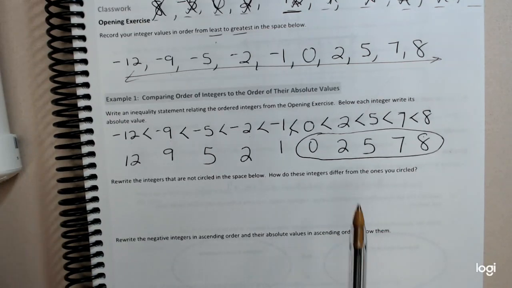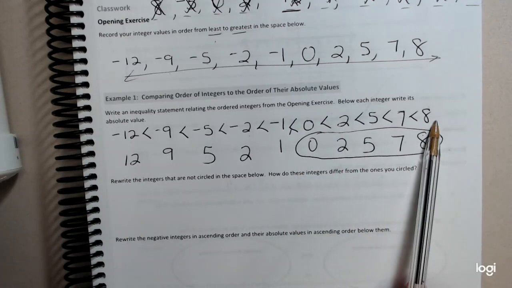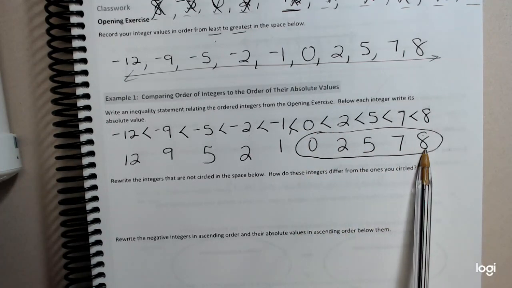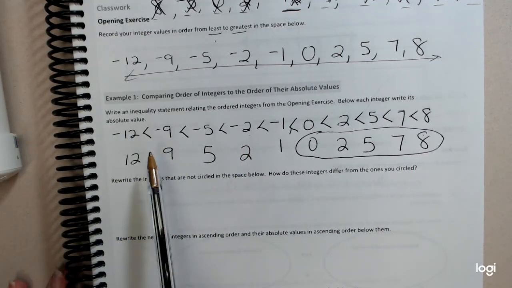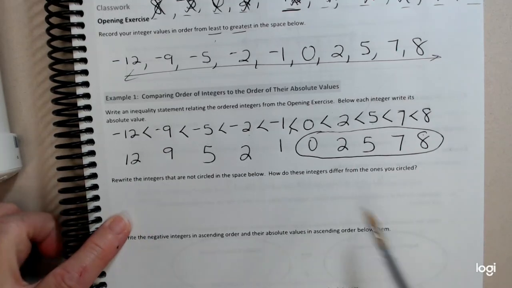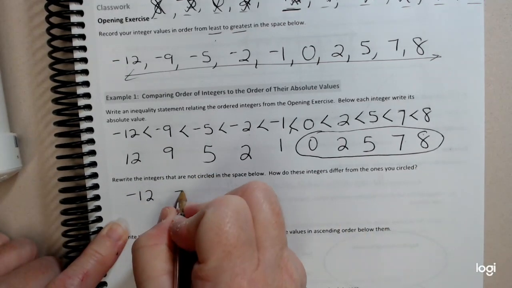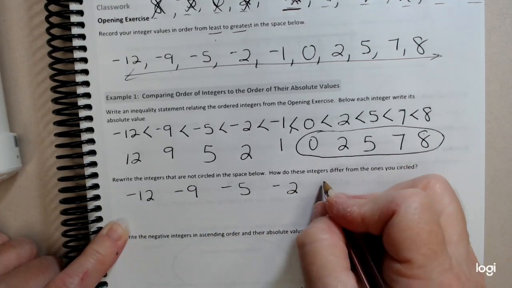So if you notice, our positive numbers are in order from least to greatest along with their absolute values. They are still in order. But if you look at our negative numbers, let's go ahead and rewrite our negative integers right down here. So we're going to write negative 12, negative 9, negative 5, negative 2, and negative 1.